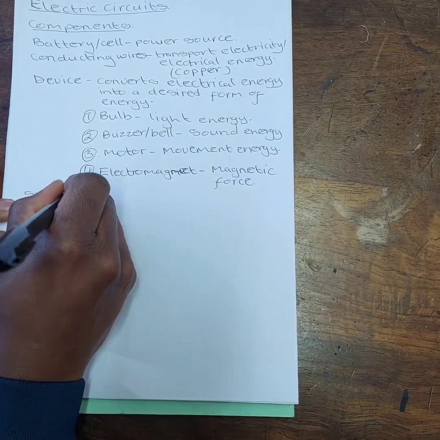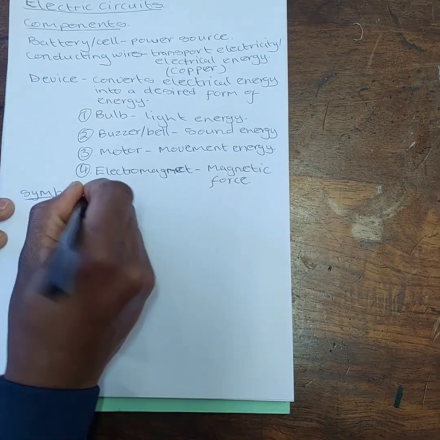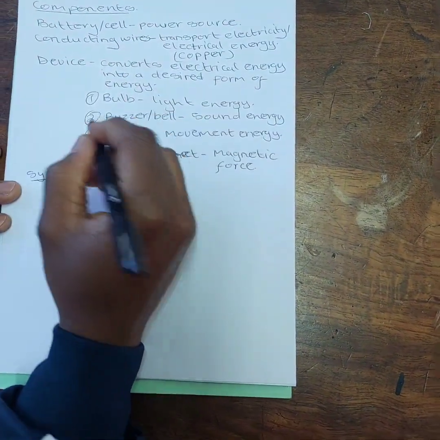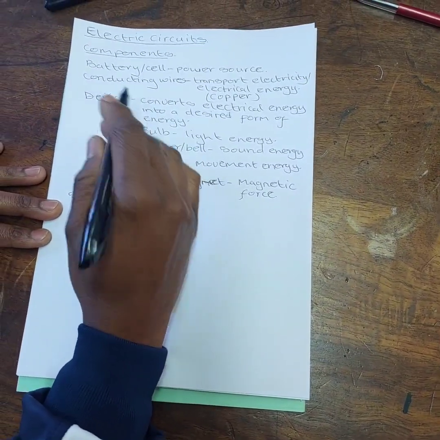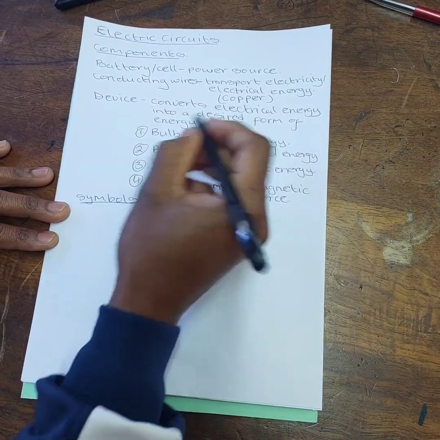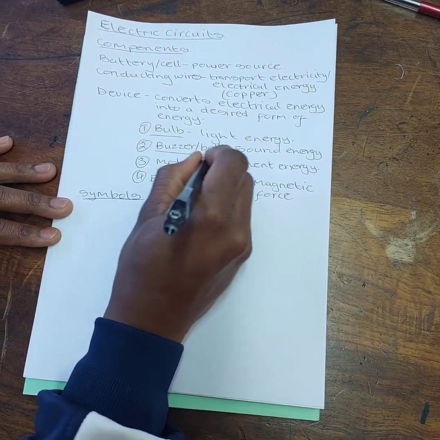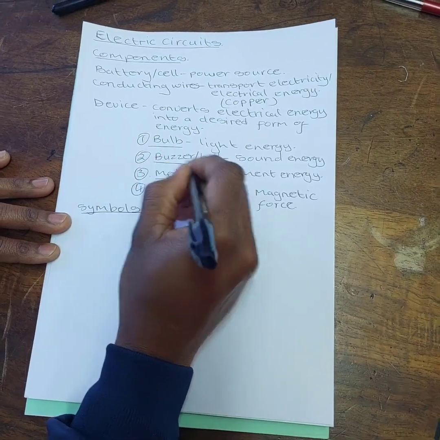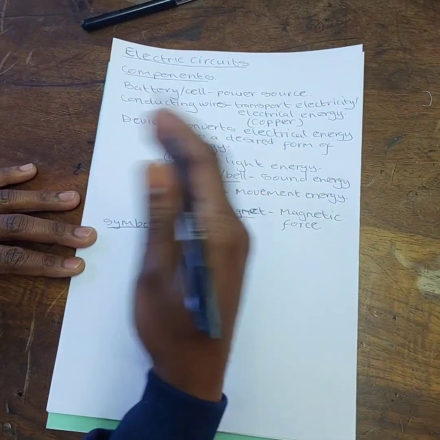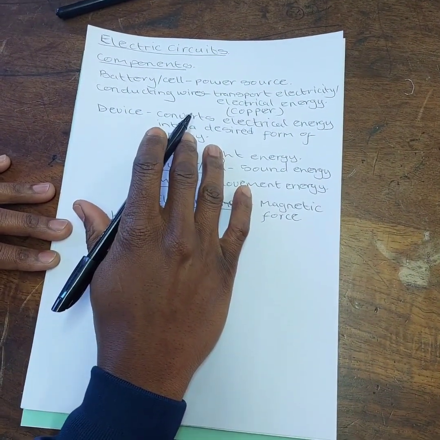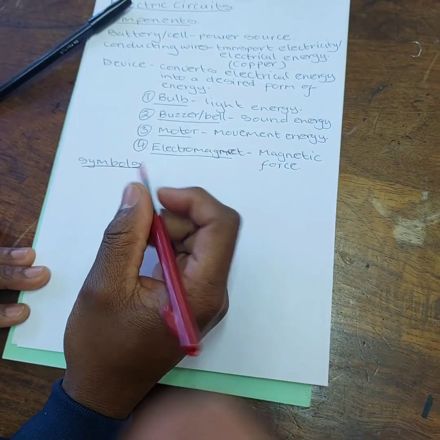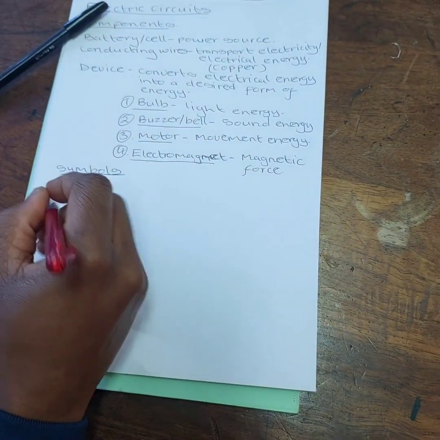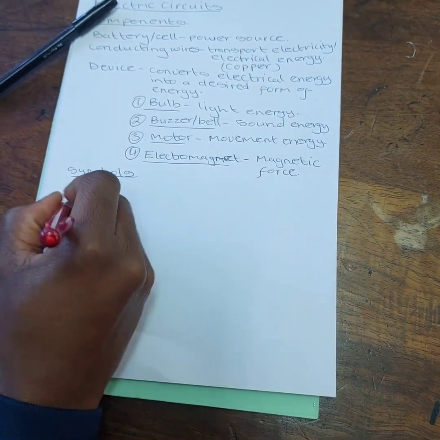Okay. Moving from here, we are going to be focusing on the symbols. Before we proceed, we need to know the symbols that we use in electric circuits, and I'll be showing you the symbols for all these devices. For the bulb, for the buzzer, for the motor, for the electromagnet. For the buzzer, I will only do one, either a buzzer or a bell. I will be drawing the symbols for each first. So we start with the bulb.